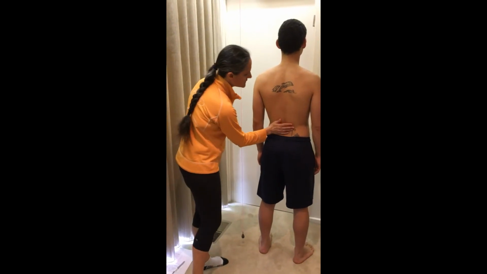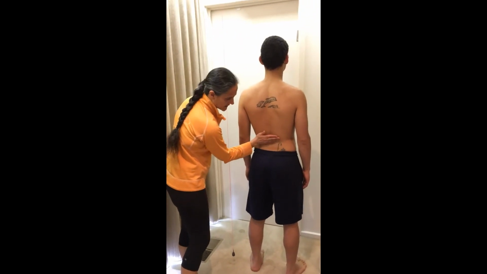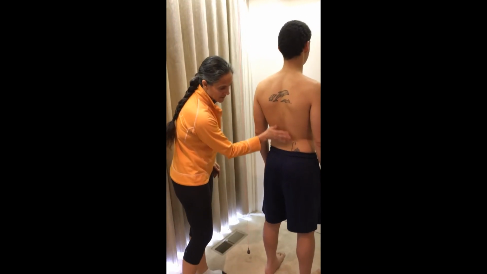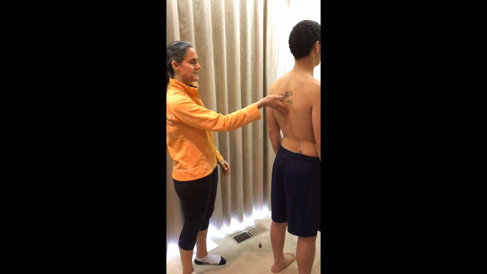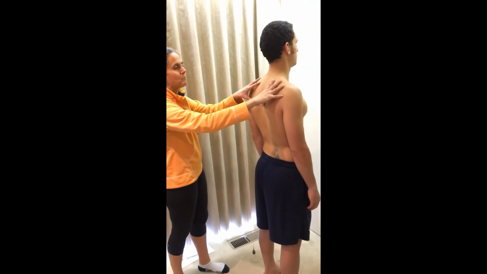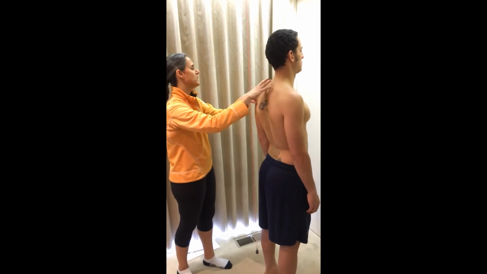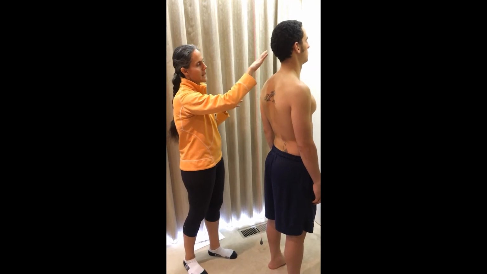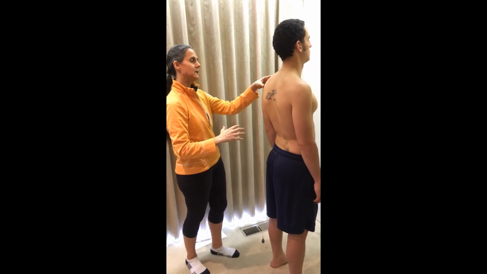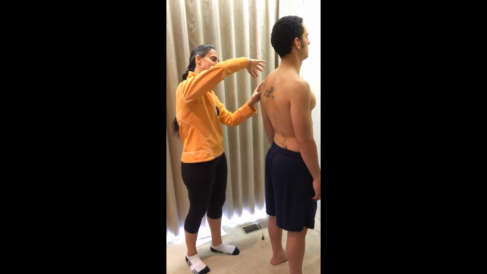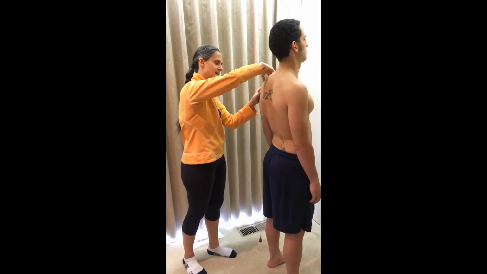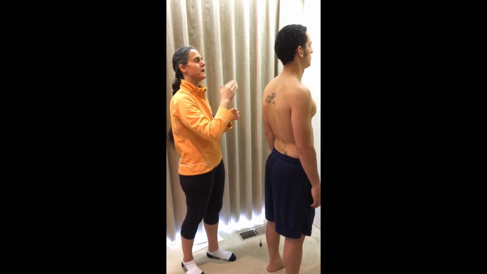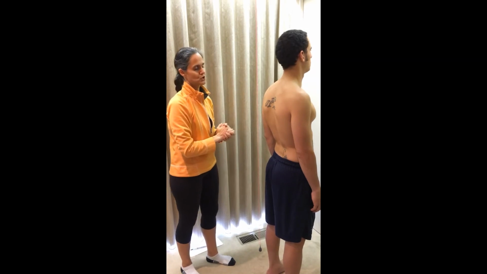Looking at Ido's lumbar spine, we can definitely see a little bit of lordosis lumbar curve. Going up into his thorax, we can see a marked kyphosis, which affects his left shoulder, which we can see is rounded and rotated in. Going up to his head, we can definitely see that we have a forward head posture.